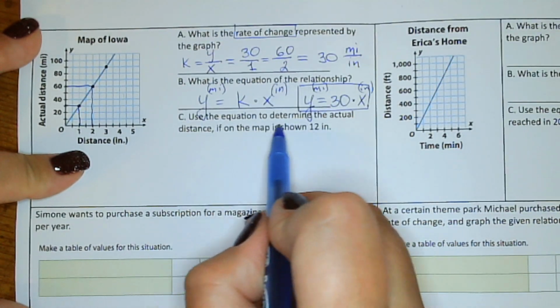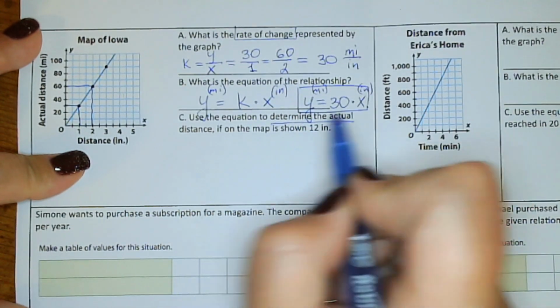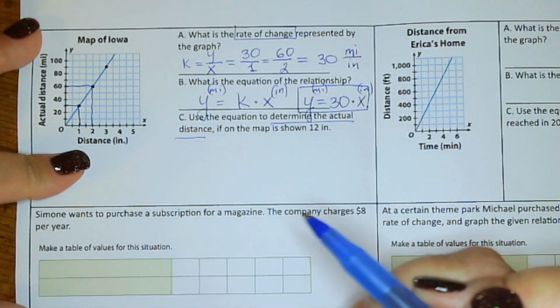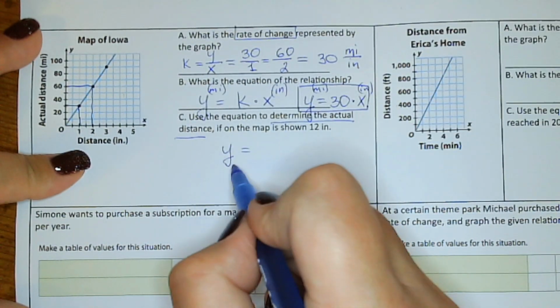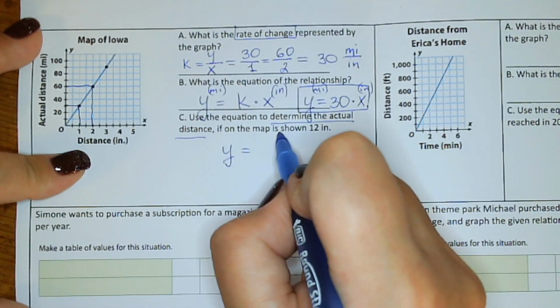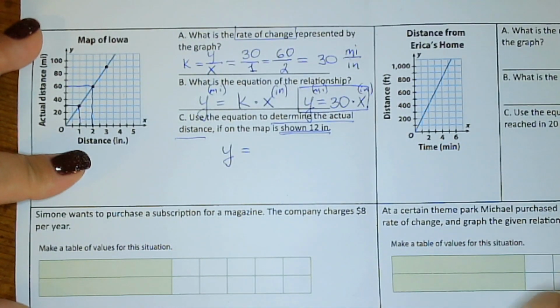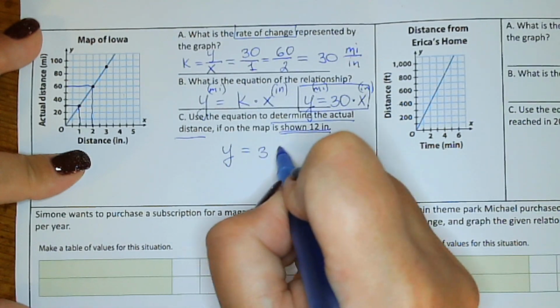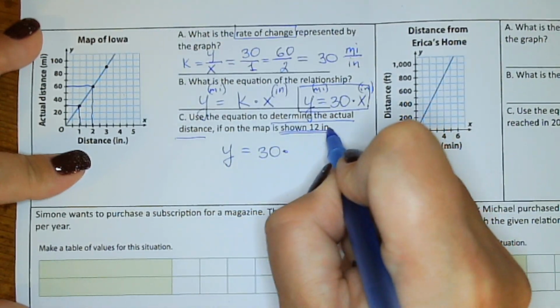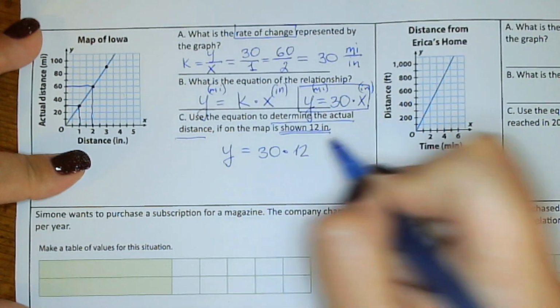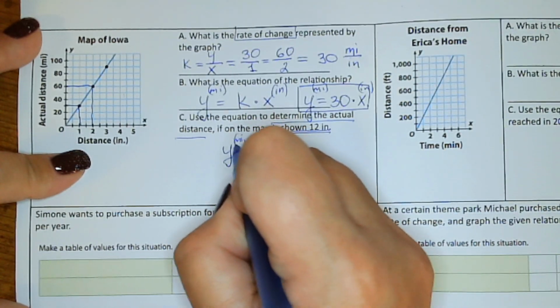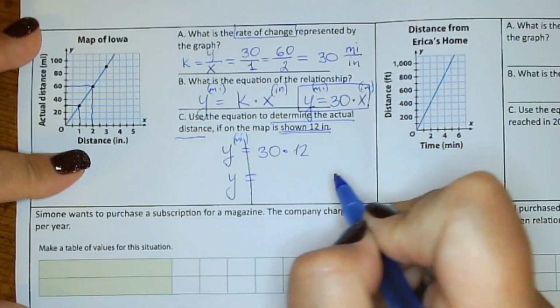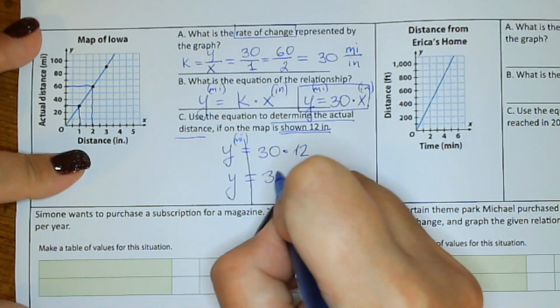So to use this equation, we'll determine the actual distance. Actual distance is miles. That is the unknown. On the map, if we know that there is 12 inches, so we'll multiply 30 times 12. So the number of miles, y, will be 30 times 12, which is 360.